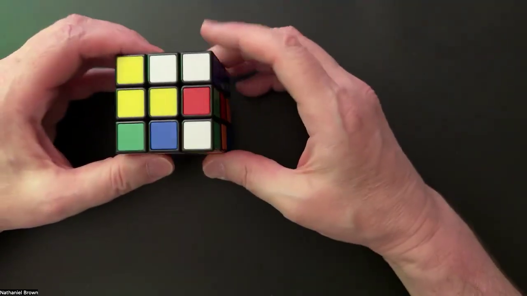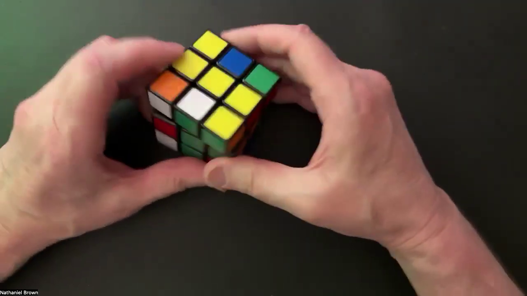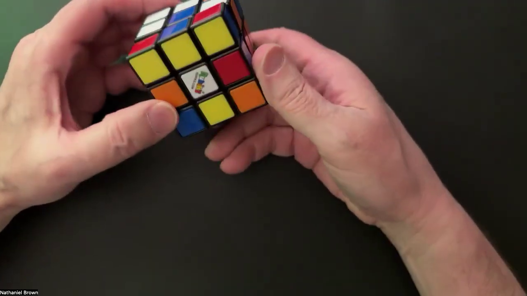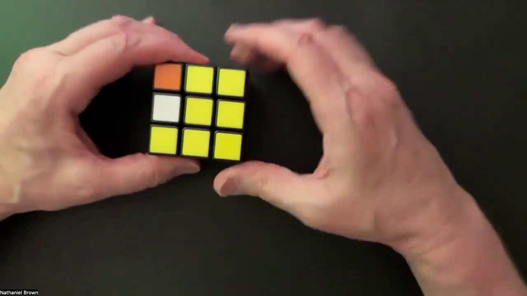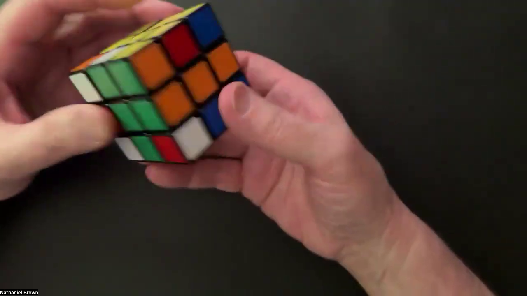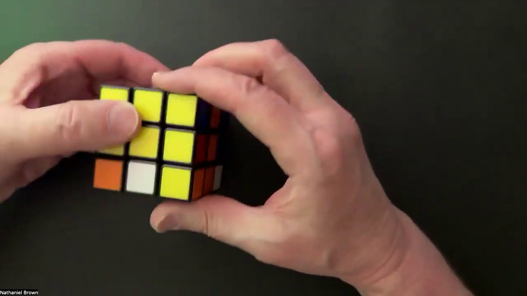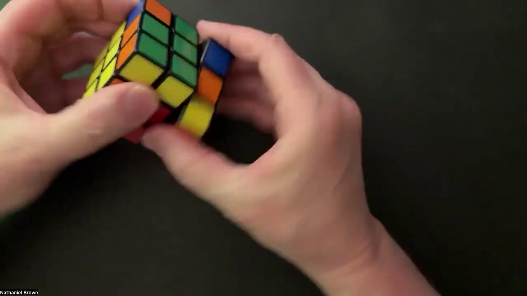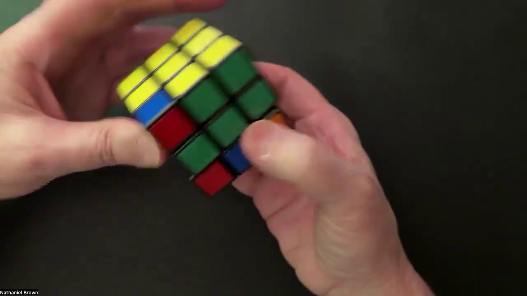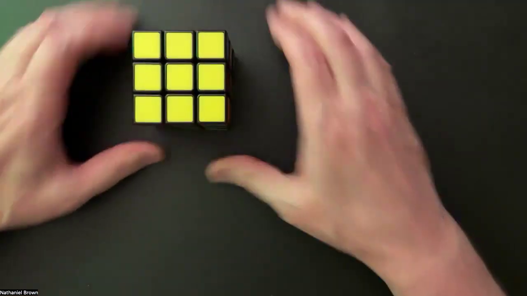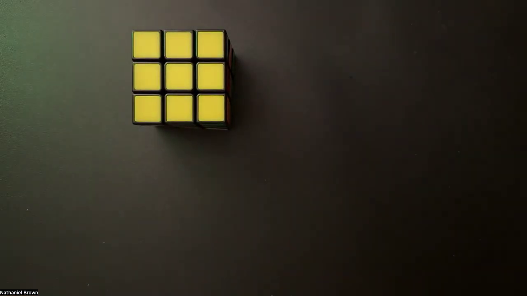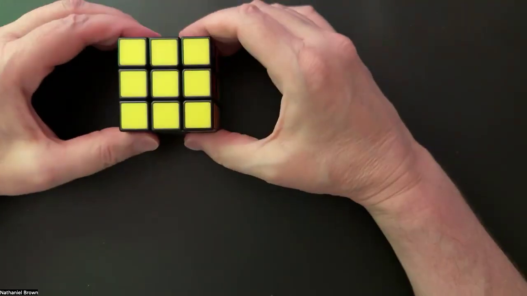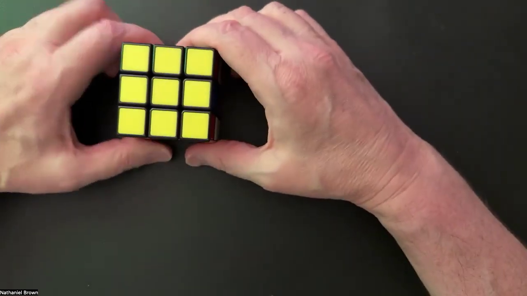What else we got here? How about that? Okay, let's see. How about that? All right. Okay, so there's the yellow face. And I'm kind of average speed, but there's the yellow face. It took me about 30 seconds.